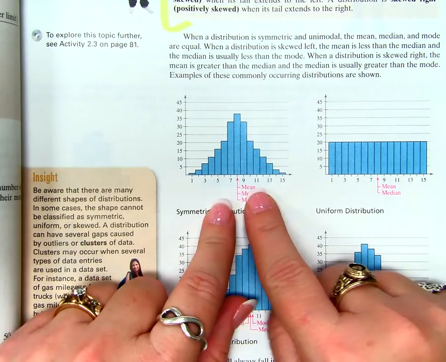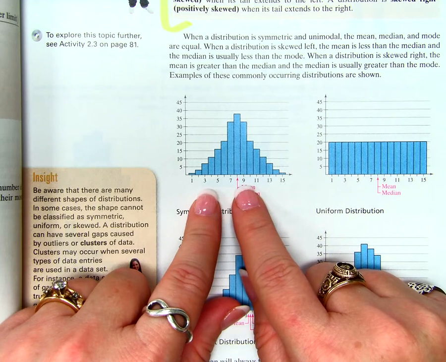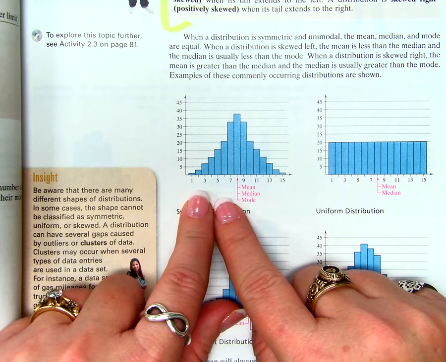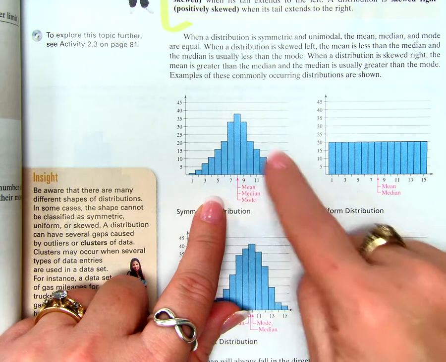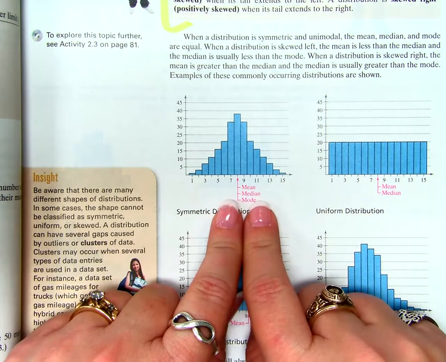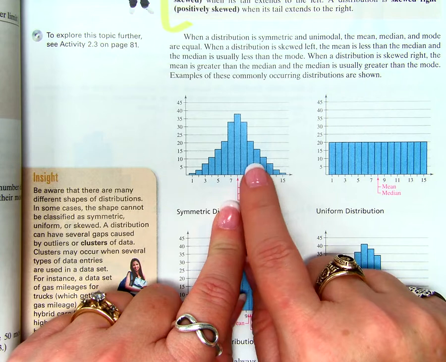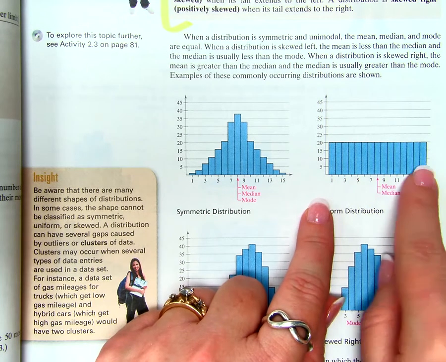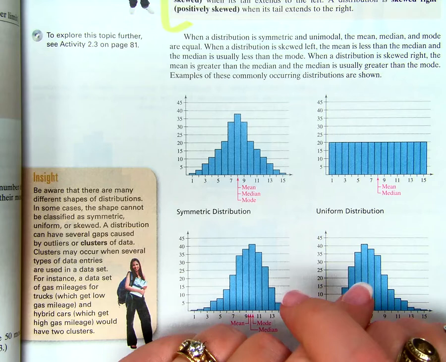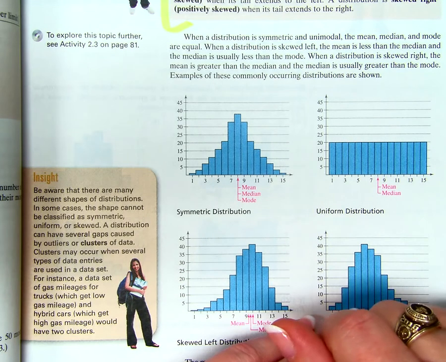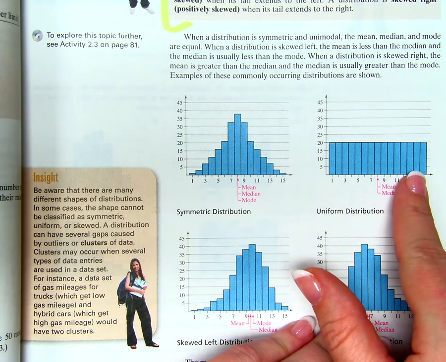Looking at this, can you tell that this would be a symmetric distribution, other than the fact that I just covered that up underneath it? Does it look pretty symmetric? Like if I folded it in half, it would be close to being on top of each other? So that's a symmetric distribution. What about this one right here? Hopefully that's obviously a rectangular distribution, or a uniform frequency distribution, because it looks like a rectangle.